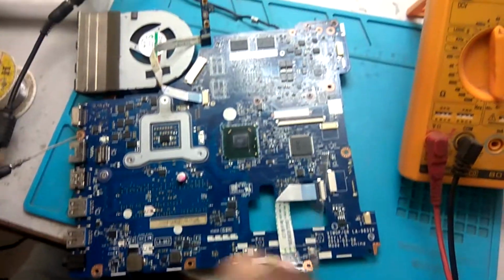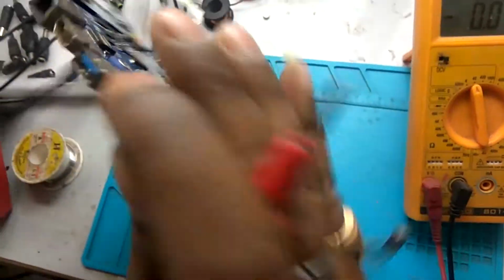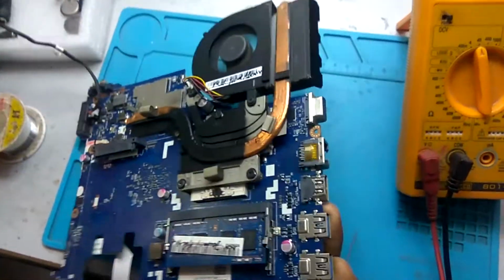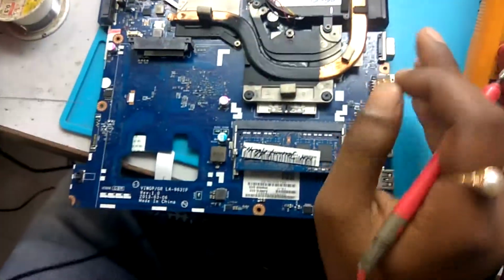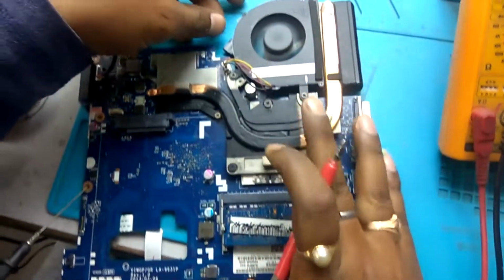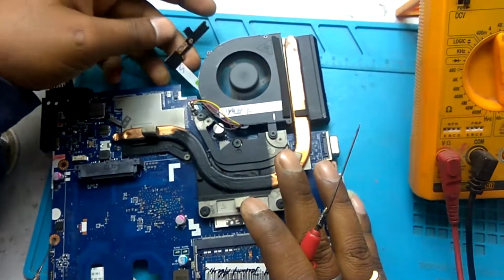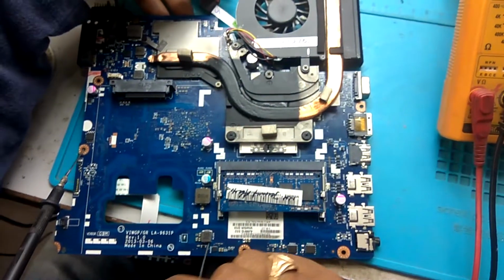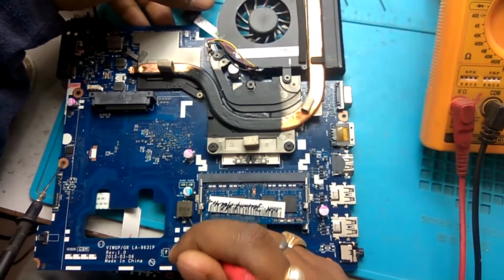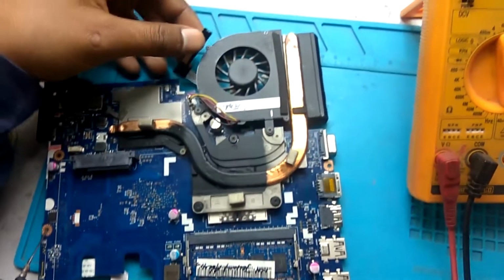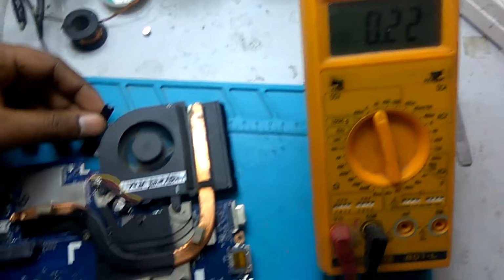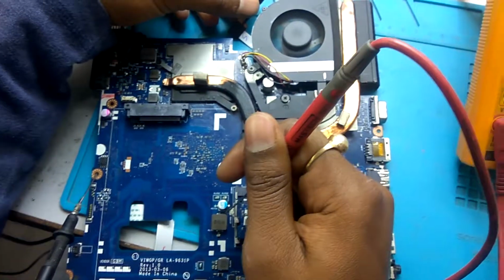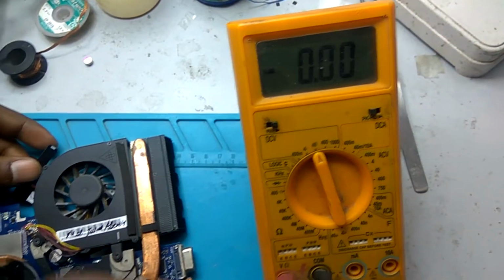Now check whether the voltage is okay in the other sections. You can see 5 volt is okay. Now we check the PCH. You can see here 1.01, 1.05, the PCH line is okay.